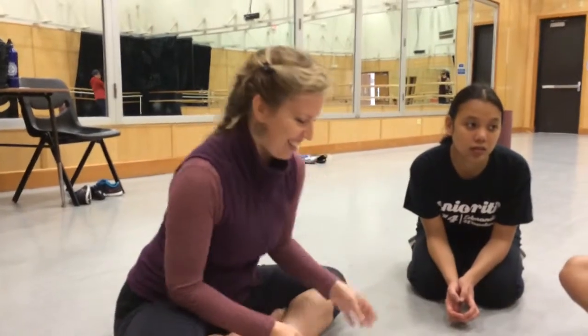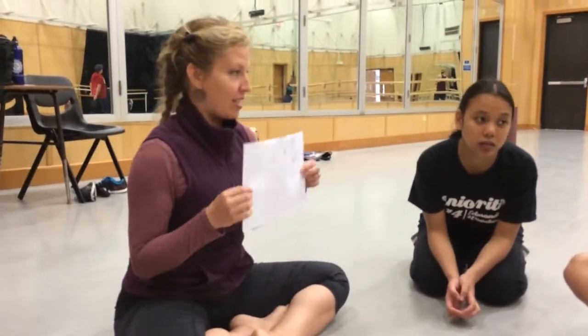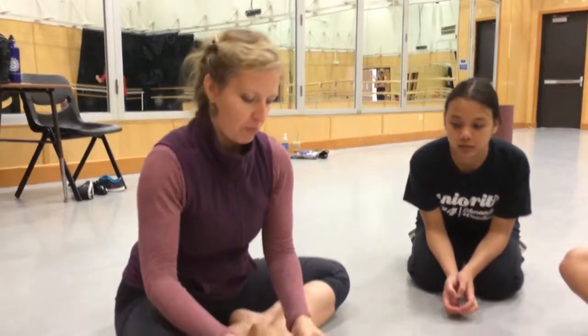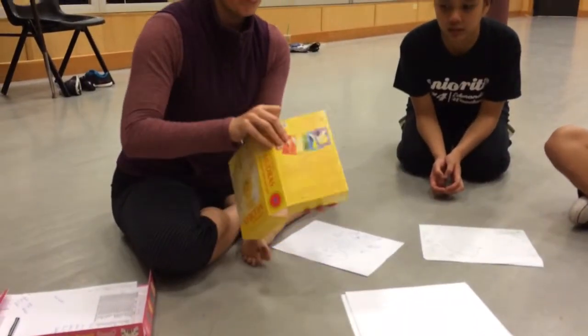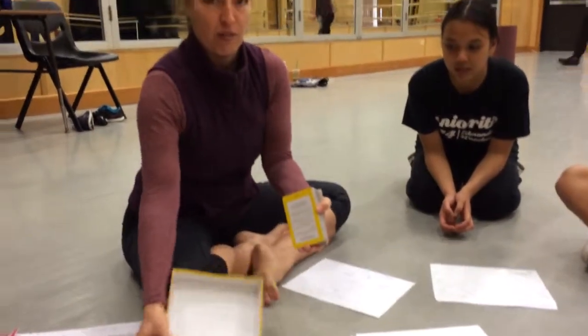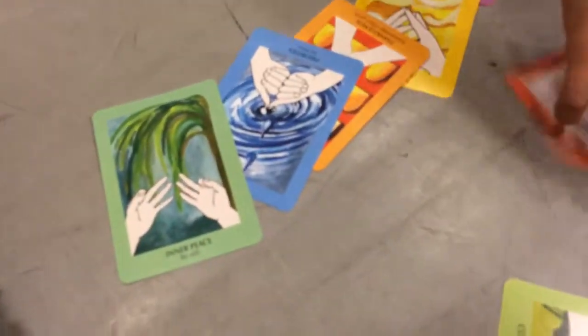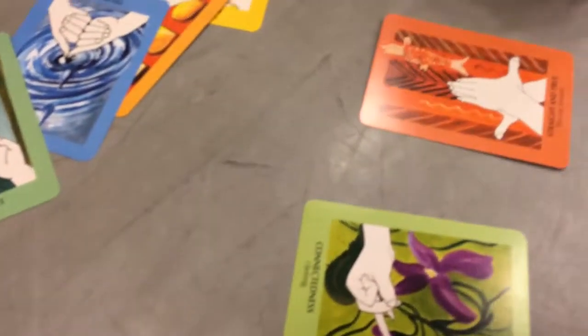Could be. Okay, so that's step one. Step one is to make your life path. Step two is you're going to pick 3 mudras. If you're here in class with me, you get to use the fun cards. I'm going to let Jelena pan over some of these. If you're not, you can just look up mudras online.